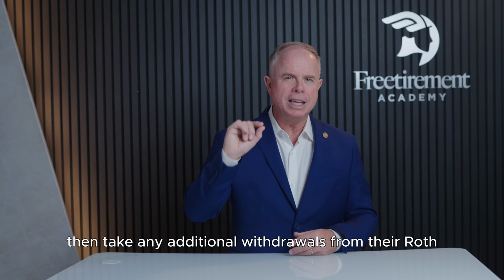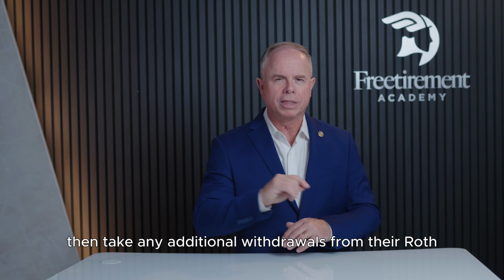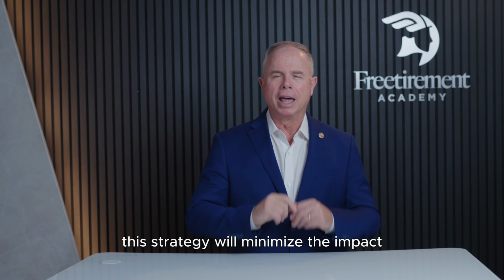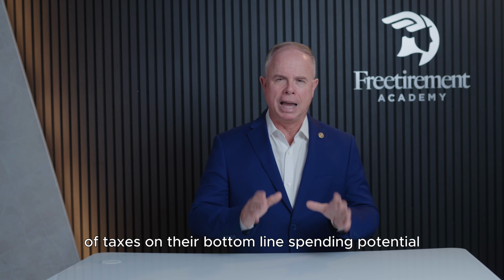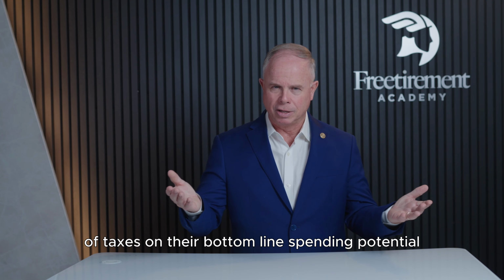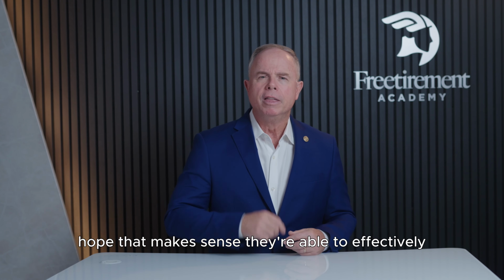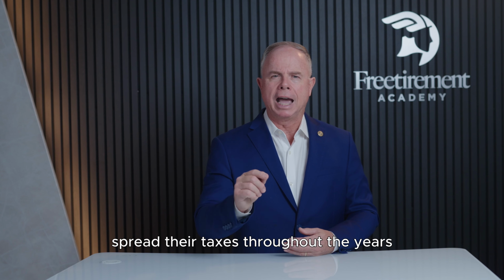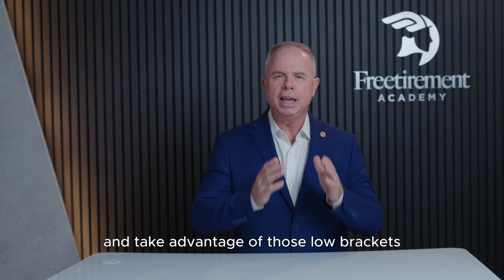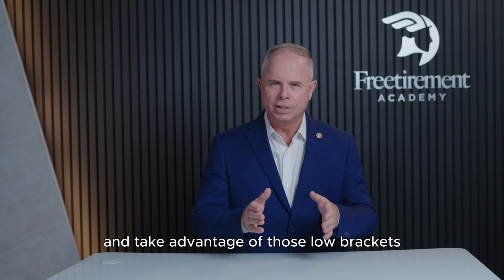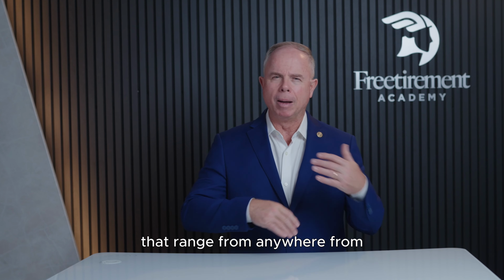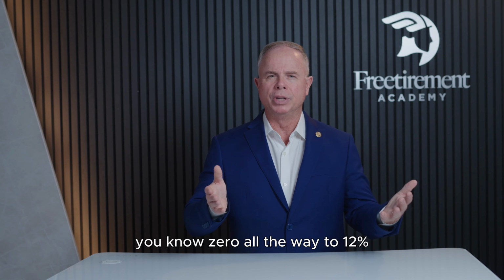Then take any additional withdrawals from their Roth IRAs. This strategy will minimize the impact of taxes on their bottom line spending potential. Hope that makes sense. They're able to effectively spread their taxes throughout the years and take advantage of those low brackets that range from anywhere from 0 all the way to 12%.